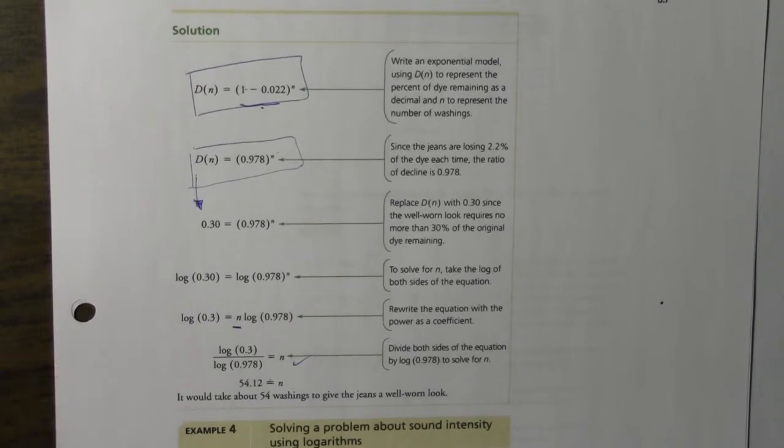Yeah. So why can't we go from 100 minus 2.2 and then 97.8 minus 2.2, then the next value minus 2.2 next? Because each time that you wash the jeans, there's a different amount of dye in them that you need to subtract the 2.2% from. You can't just keep taking off 2.2 from the original 100%. Yeah, no, it's not the original one, the new one. Like, why don't you just do that?